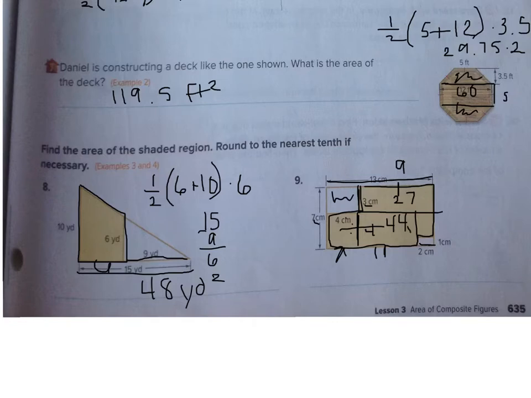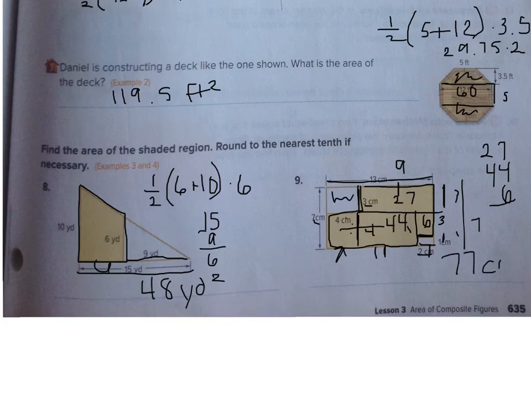And then going to the small one, since this side is 1 and this one is 3 and the whole is 7, I'm going to subtract the 3 and 1 from the 7 to get me the side of 3 centimeters. And for this side, we know that it's 2 from this dimension. So we take the 3 times 2 and get 6. And I'm going to add all of those areas together, 27, 44, and 6, to get me 77 centimeters squared.